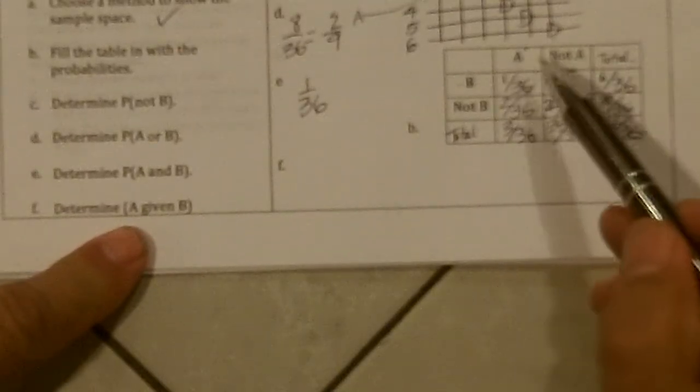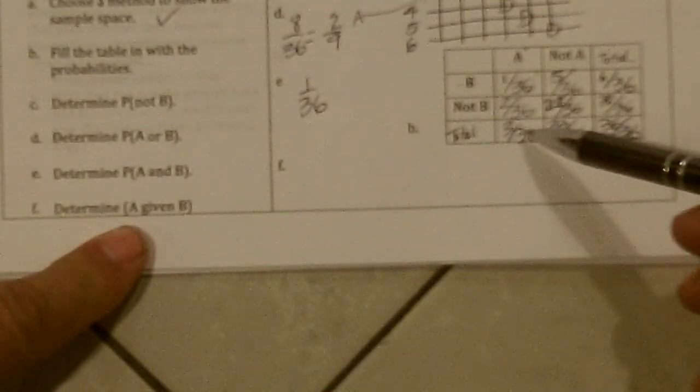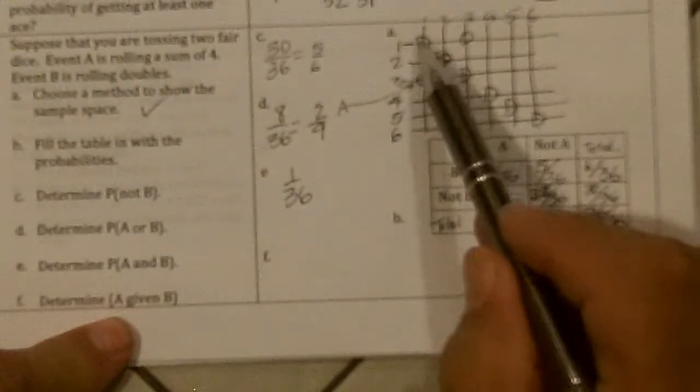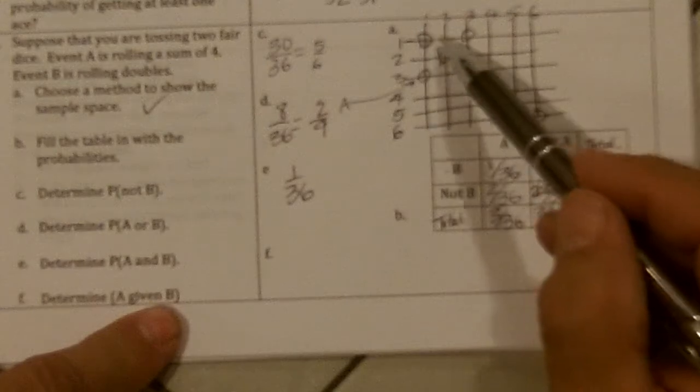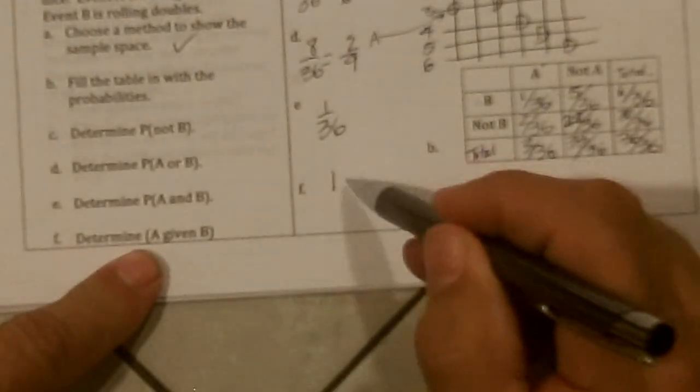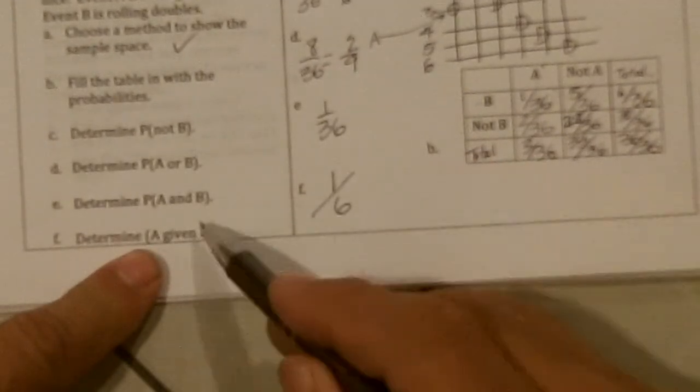A given B. Well, if we know that we have B, that's only 6 of them, these 6, and how many of those are A? Oh, excuse me, if we're given B, yeah, B is the doubles. How many of those doubles are A? 1 of them. 1 out of the 6 that are B. Okay, that's page 1.